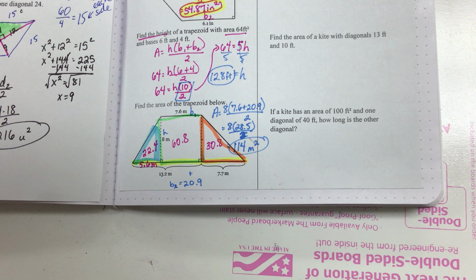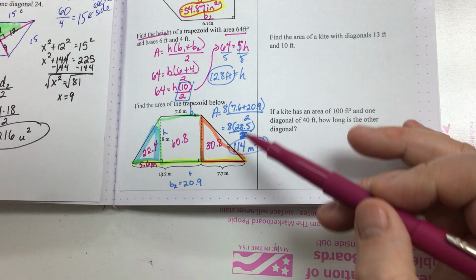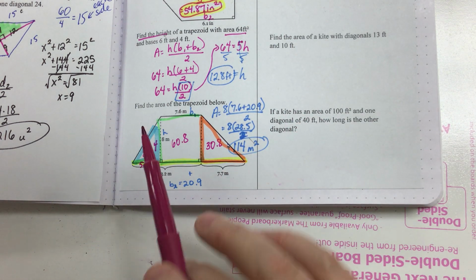So it is an option to split it up into pieces. That is not the only way you can do it. Again, I would say the quickest way is with the formula, but you do have an option.